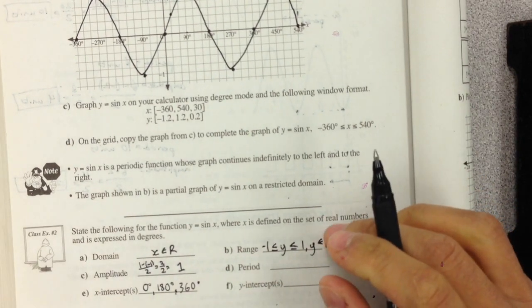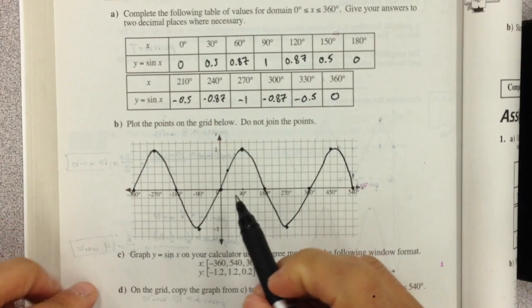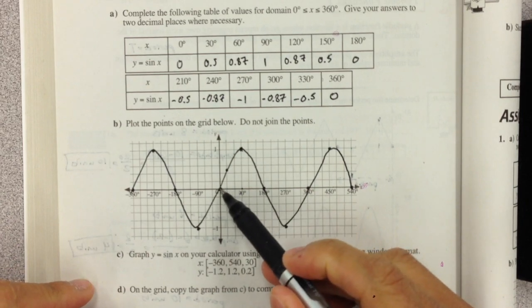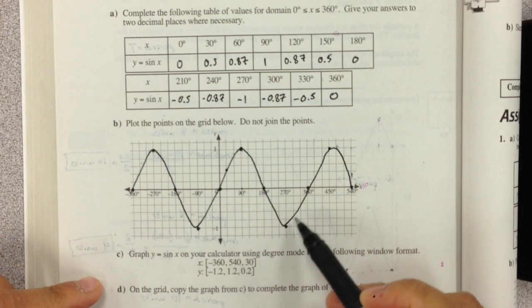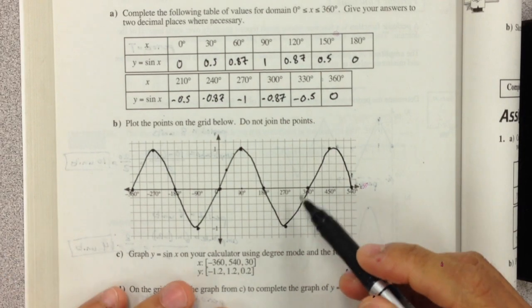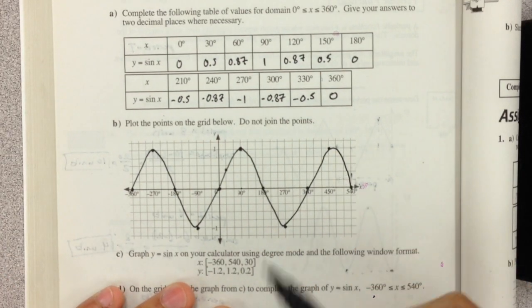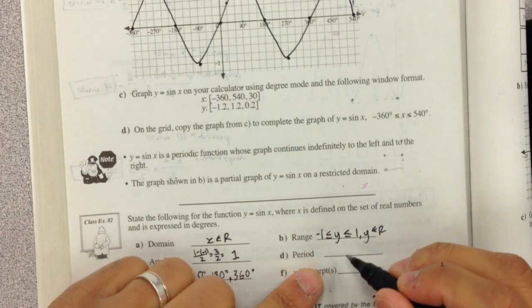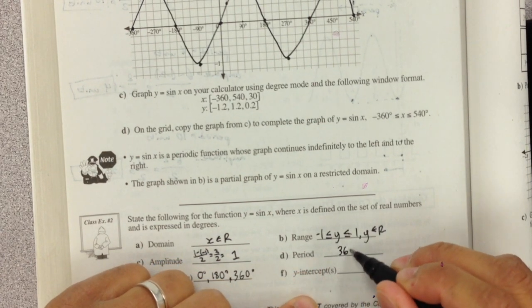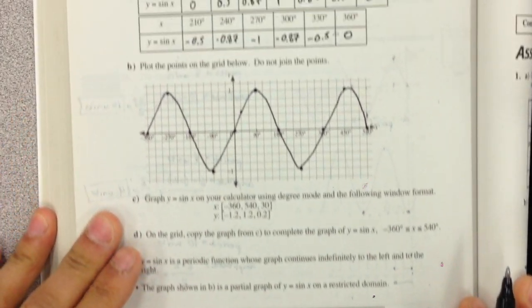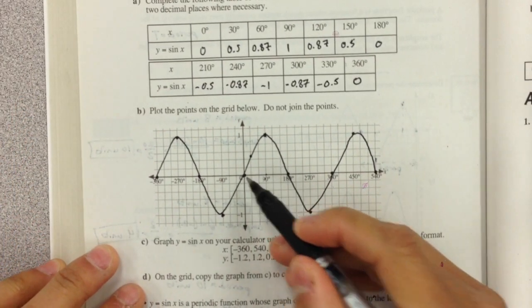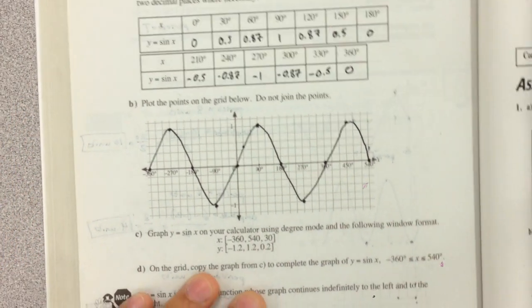The period, well, if I look at the period, it's easier on the graph here, but look for that repeating event. So it goes from 0 to 180 to 360. So 0 to 360 is the repeating event. So my period, we would say, is 360 degrees. And the y-intercept, where's the point it crosses the y-axis? That is also at 0.